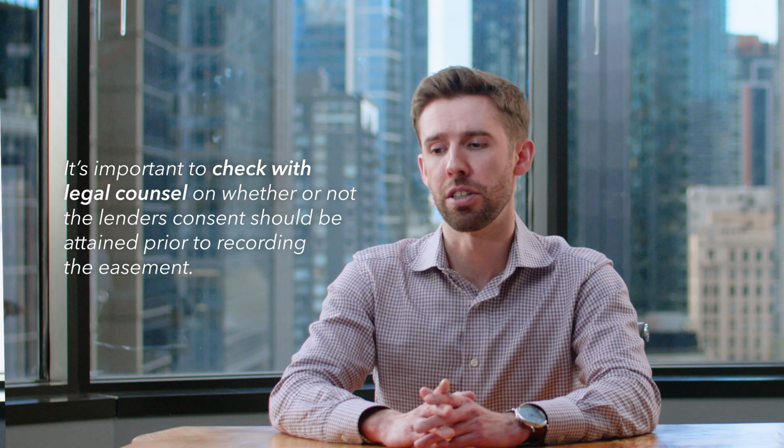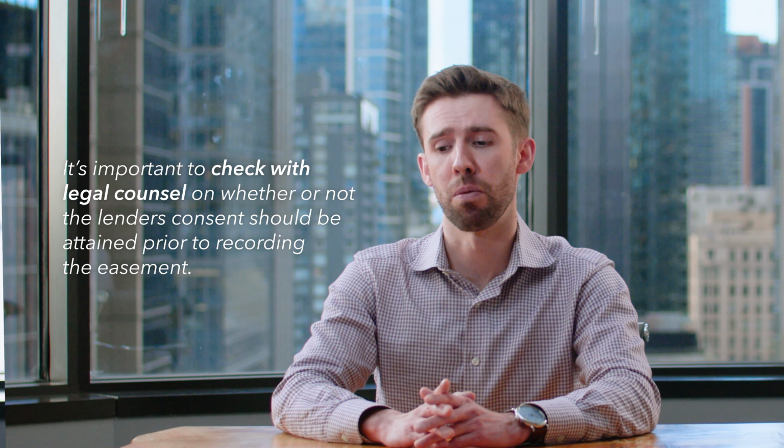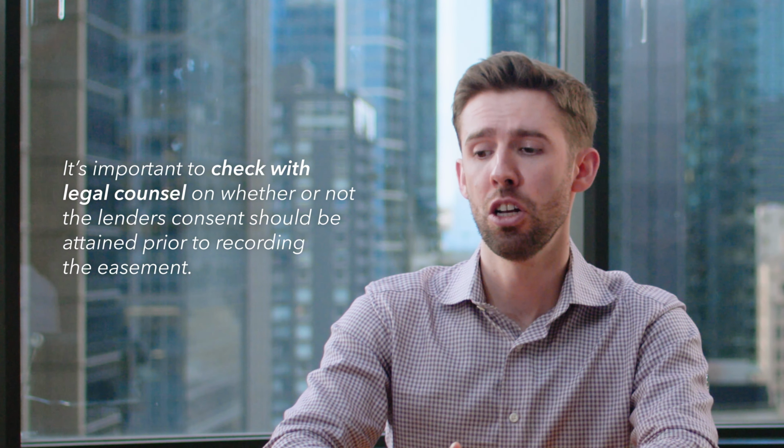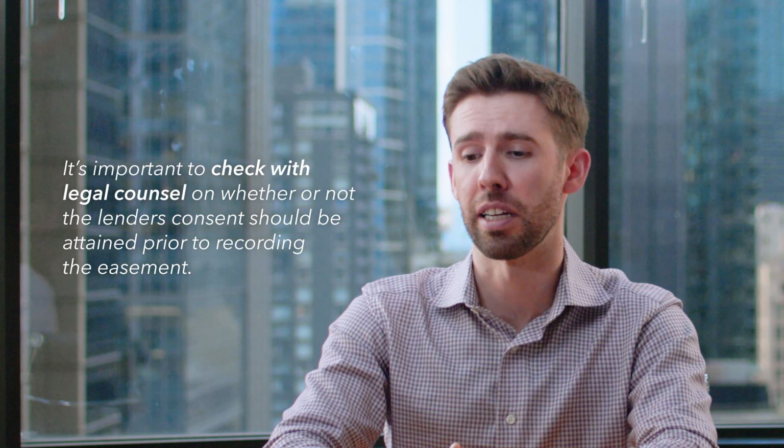If a real property bound by an easement or to be bound by an easement is encumbered by a deed of trust, for example, in a home loan, it is important to check with legal counsel on whether or not lender's consent should be obtained prior to recording the easement.